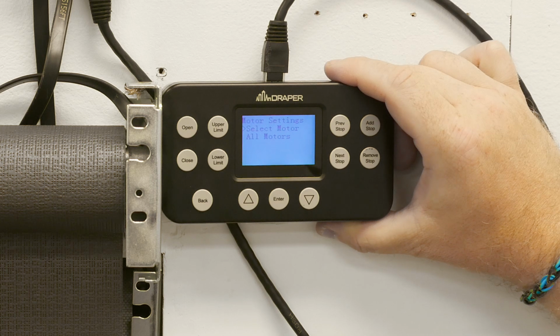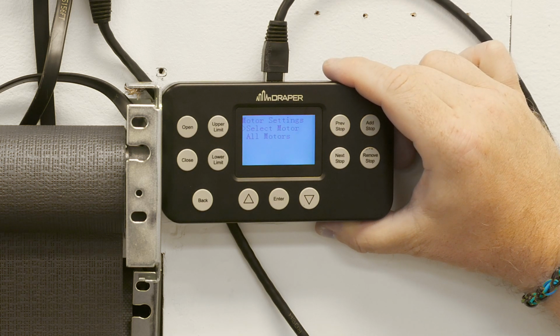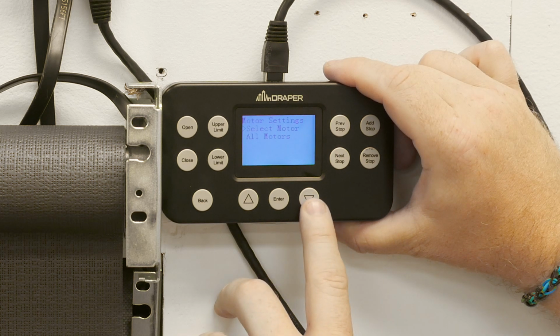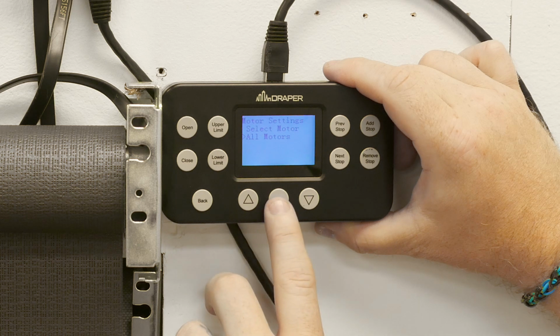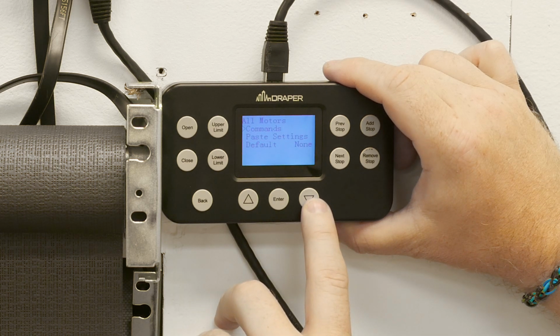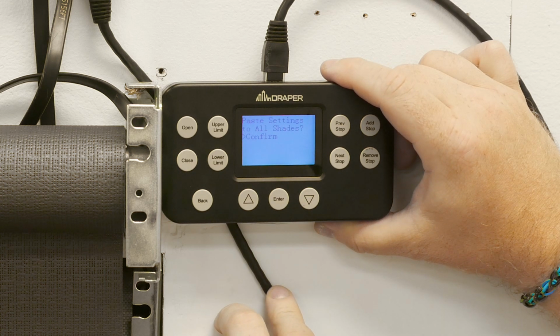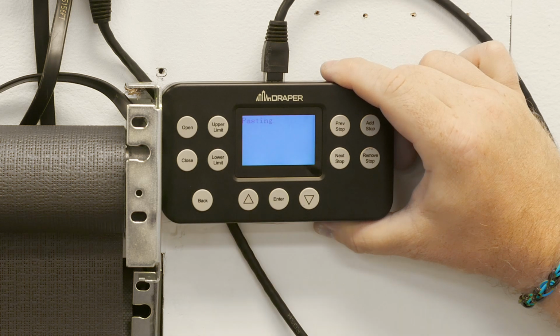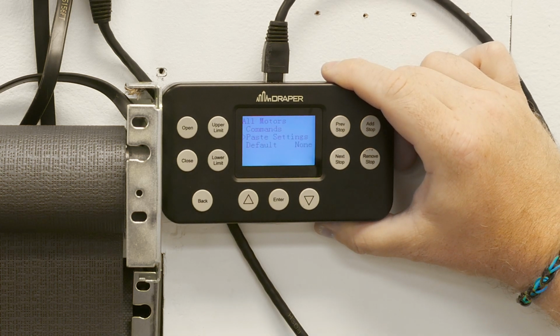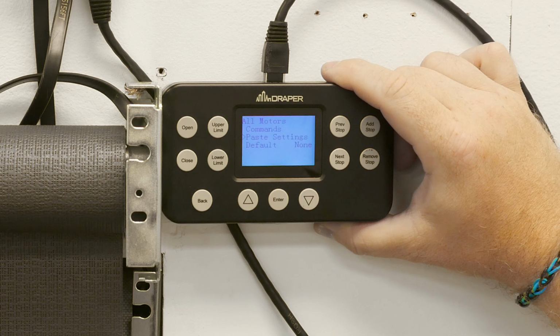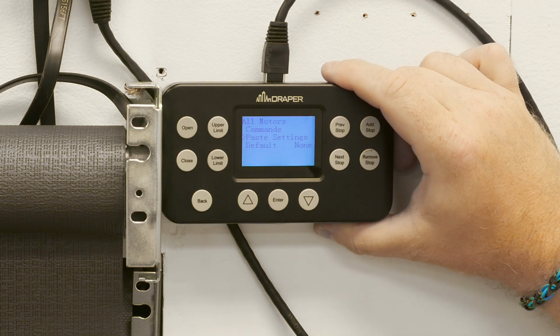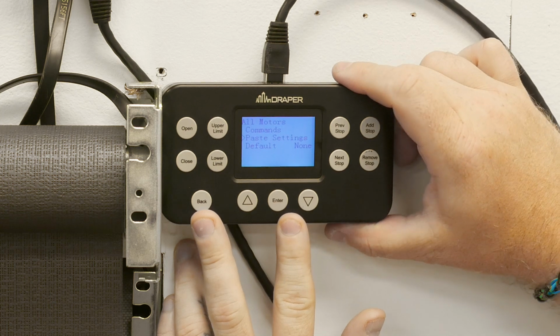Now I'm back in the motor settings menu to where I can select a motor or I can go to all motors. I want to paste these settings to every motor on the network, so now I'm going to use my down arrow to navigate to all motors. Down arrow to navigate to paste settings. And it asks, paste settings to all shades, confirm? Yes. Now I've copy and pasted the limits and presets from one motor to every other motor on my network for easy configuration.